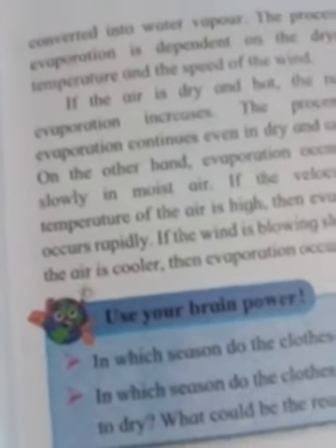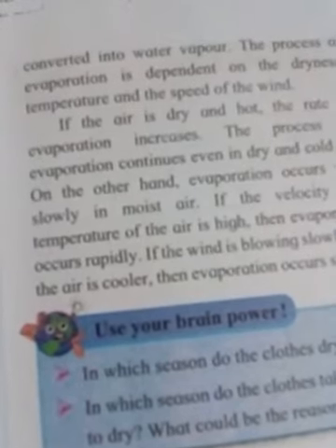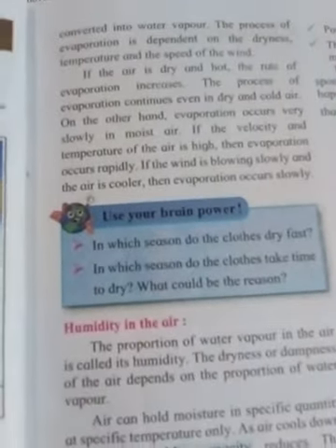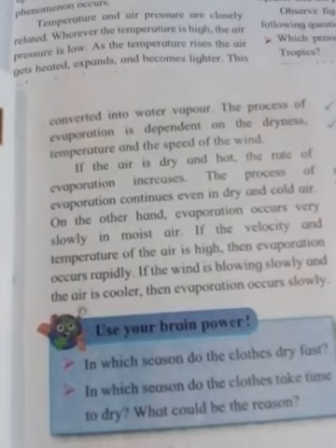That means the sun's heat on the water on the earth gets converted into water vapor. That means at any place, if the water, due to the sun's rays or the sun's heat, is being converted into water vapor, then that condition is called evaporation. Converted into water vapor, this process of evaporation is dependent on the dryness, temperature and the speed of winds.